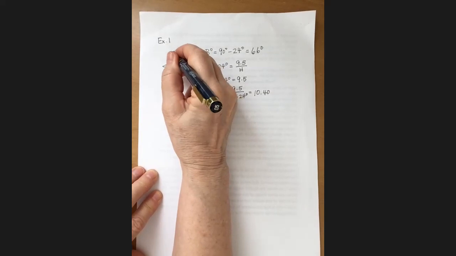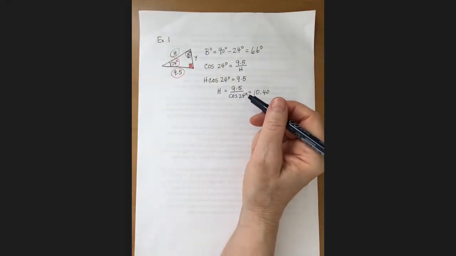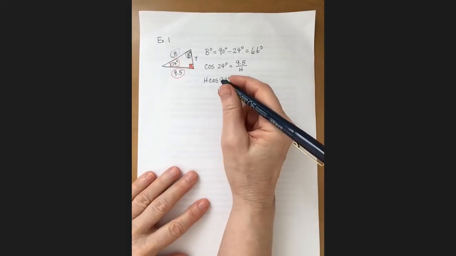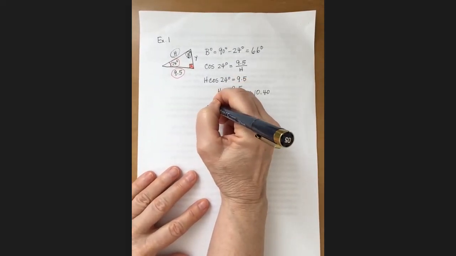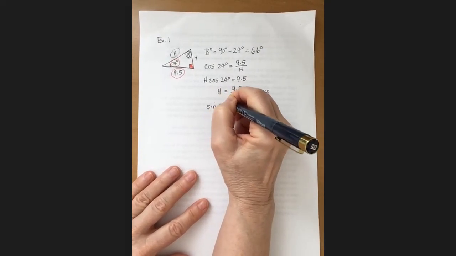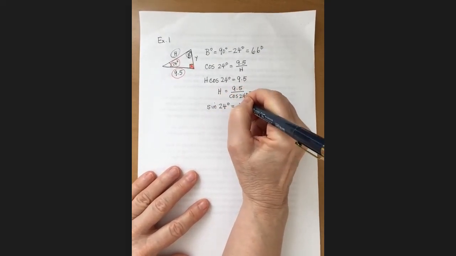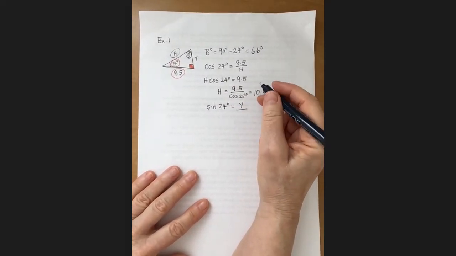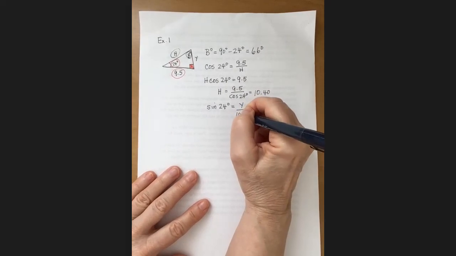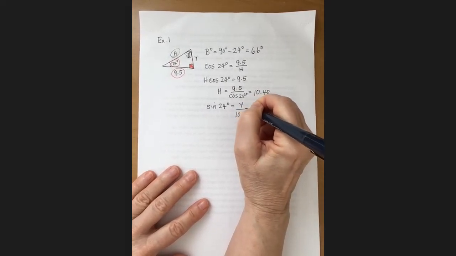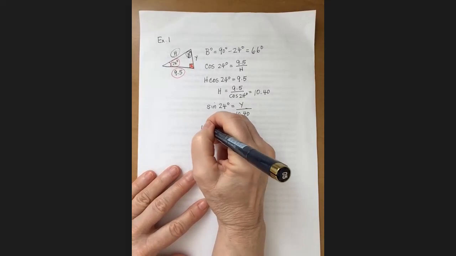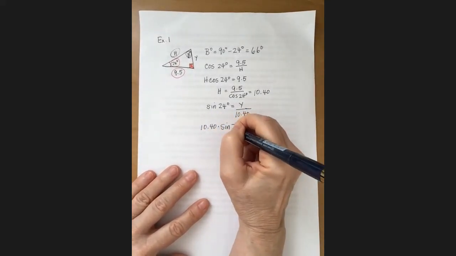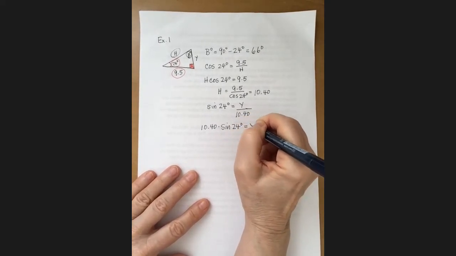We found our hypotenuse. Now, I prefer to use the things that are given in the problem rather than the things I've calculated. And so now I'm going to use the sine of 24 degrees to find y, because the sine of 24 degrees is going to be y divided by, no, I can't do it that way. I have to use 10.40. I meant to use tangent, but since I wrote it that way, I'm just going to follow through. So 10.40 times the sine of 24 degrees is going to give us y.